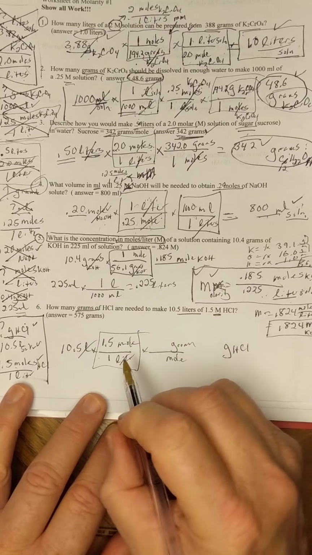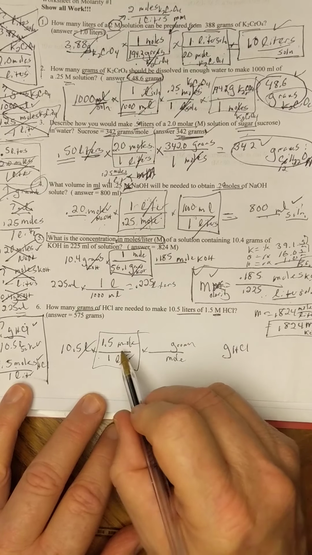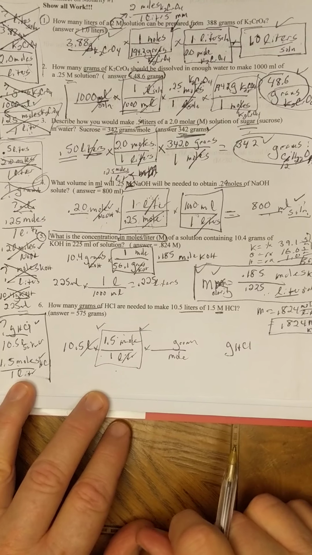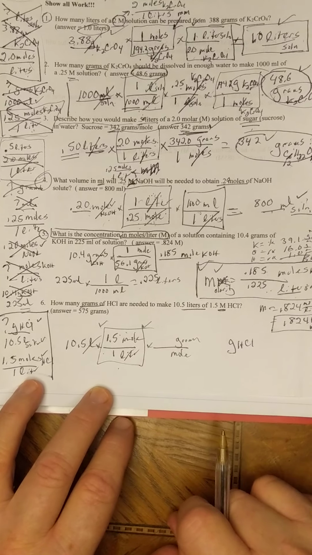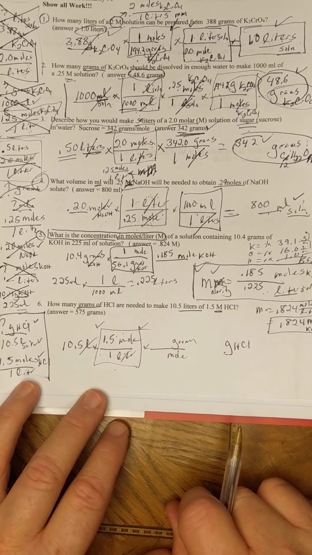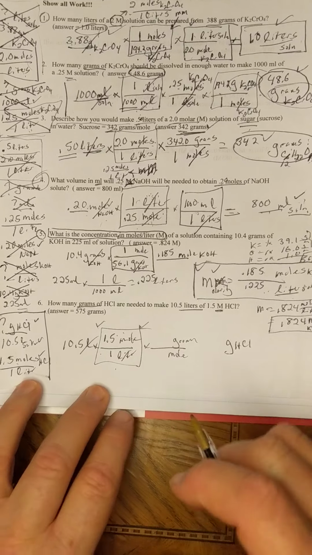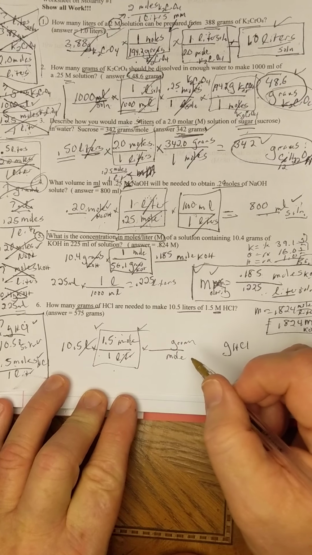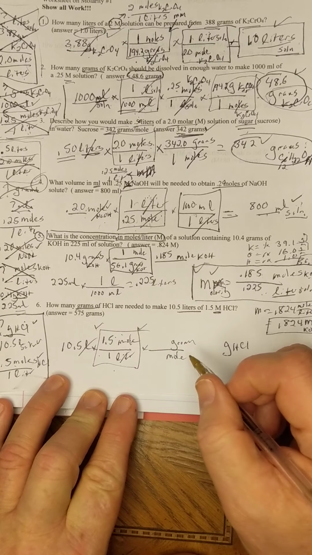Now, for gases, we could have used 22.4 liters per mole, but that's a gas. Okay, so we're doing solutions, which is totally different than gases. We cannot use 22.4. We can't use PV equals nRT because we're talking about aqueous solutions, not gases. It is possible to actually find the molarity of a gas, but that's where we use our gas laws.